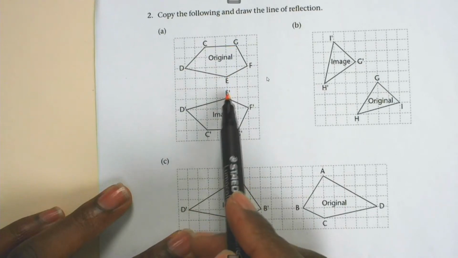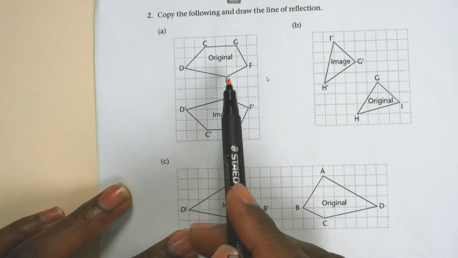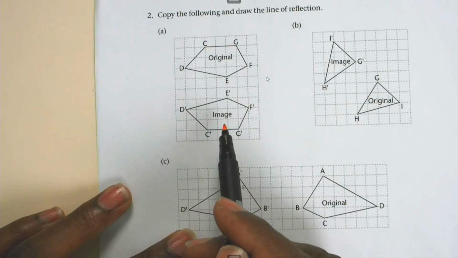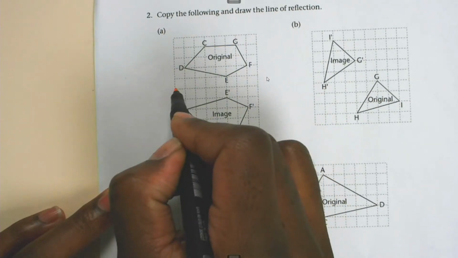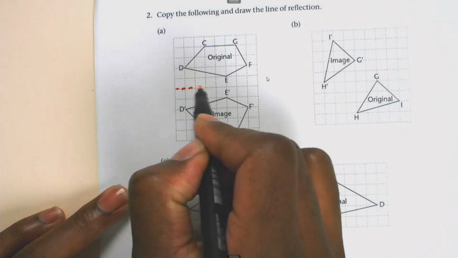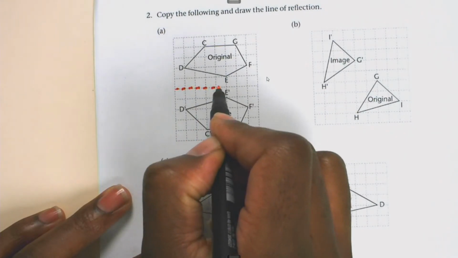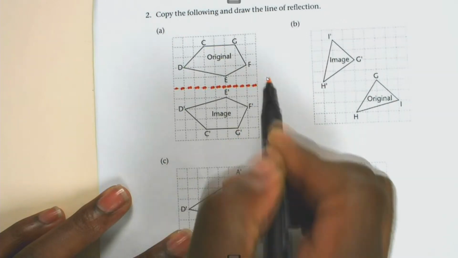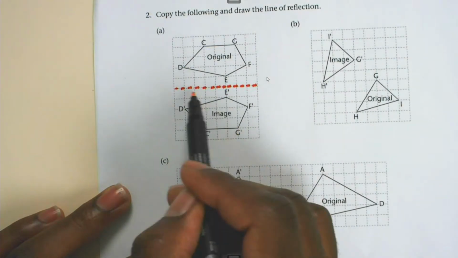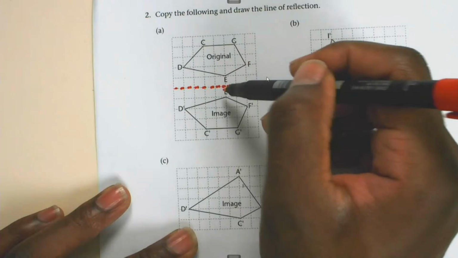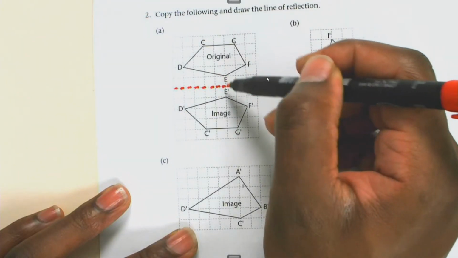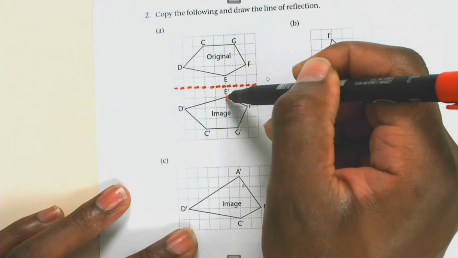There is only one point, meaning that our line of reflection, without even hesitating, could be between these E's. So our line of reflection is there because from the line of reflection, E is 1 point away, and then E prime is also 1 point away.